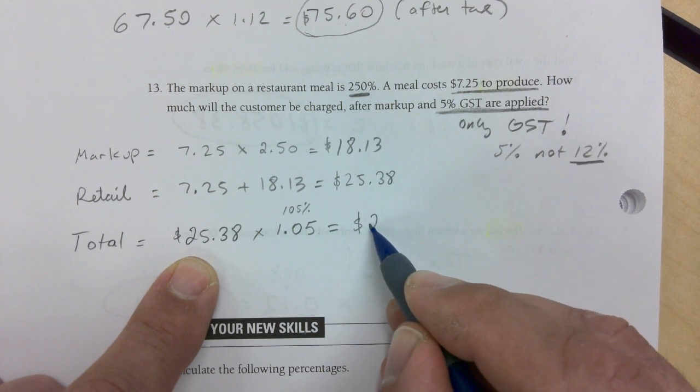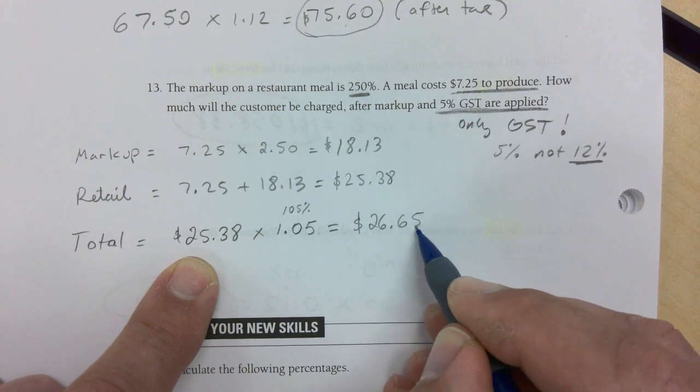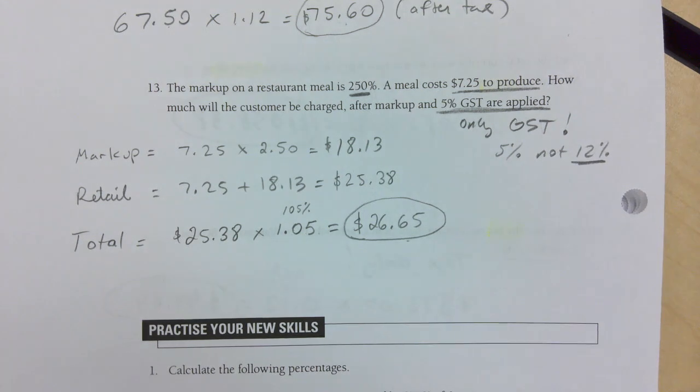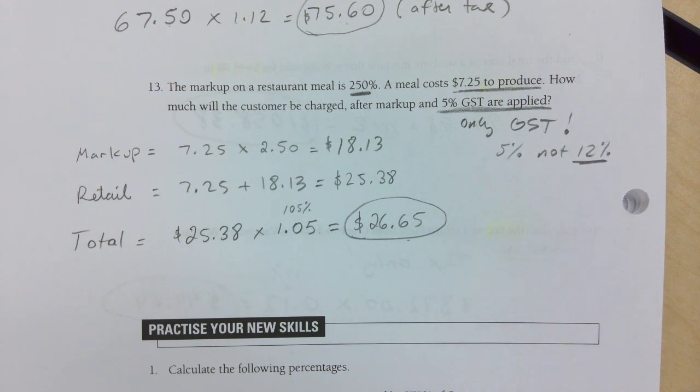And that gives us 26.65. That is really answering the question right there. So if you struggle with this, write down any one that we've just done, call this a markup question, and make sure you label everything. So you have it as an example, you can follow it, okay?